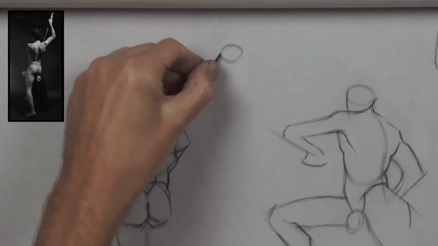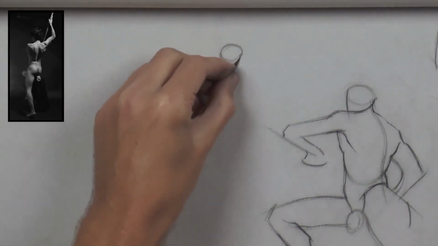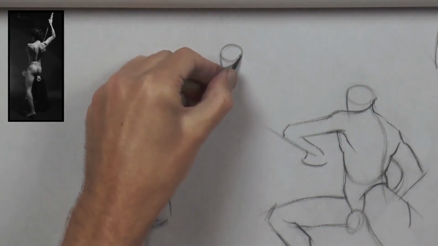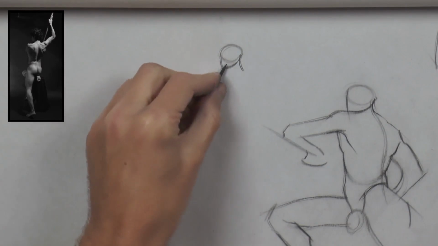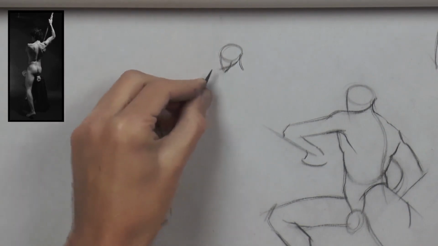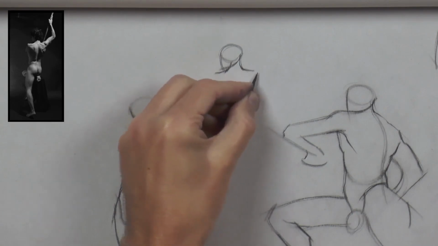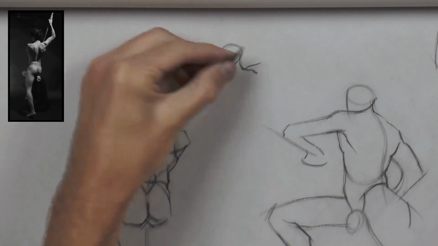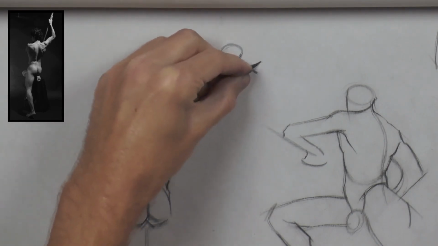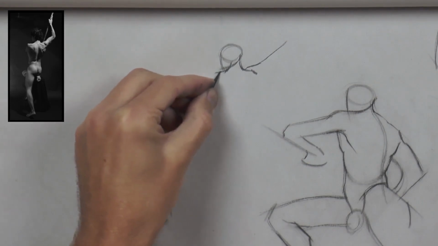Here's the head. Down to the neck. Add that shoulder on there. Arm's going to go off that direction. Add this shoulder.